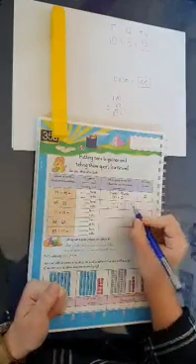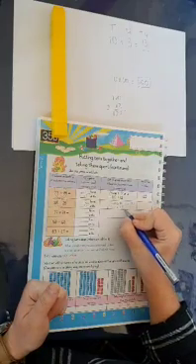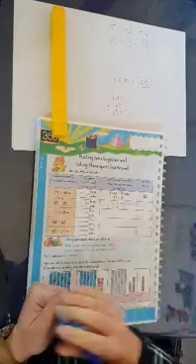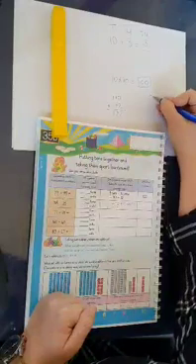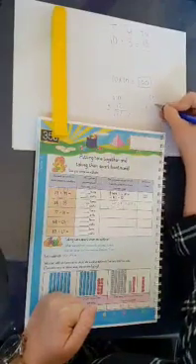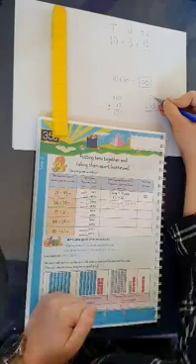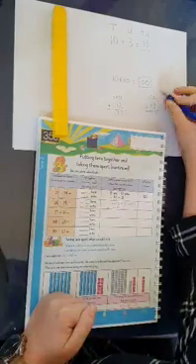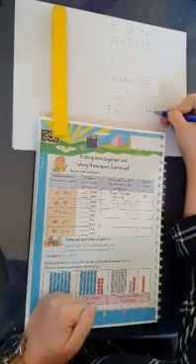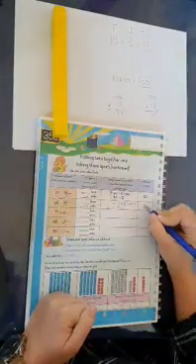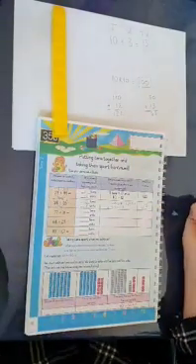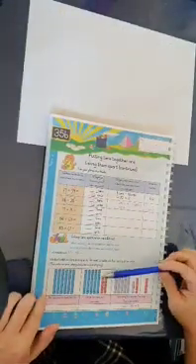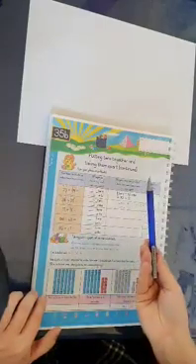Plus units will stay the same. 13. And what will that be? Again, if you can do it without this method, you are more than welcome. If you would like to use this method just to make sure, you are also more than welcome. 0 plus 3 stays 3. 5 plus 1, 6. So our final answer is 63.